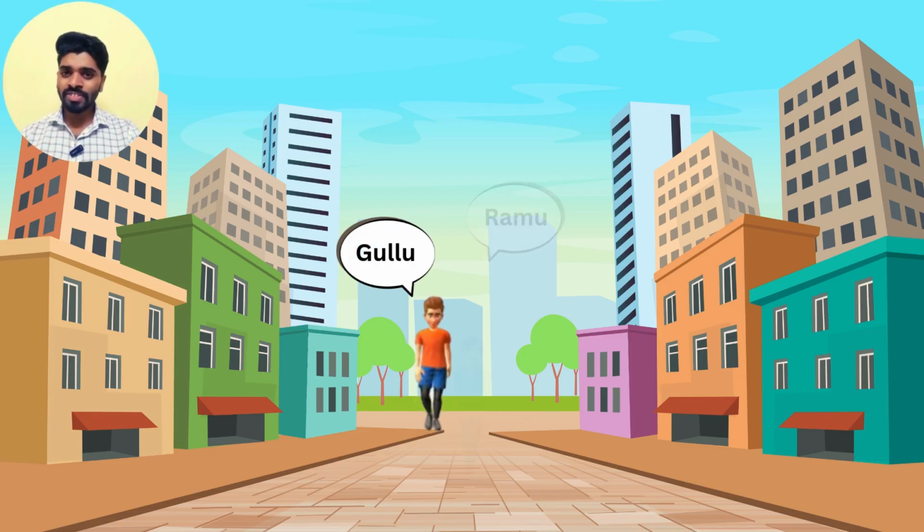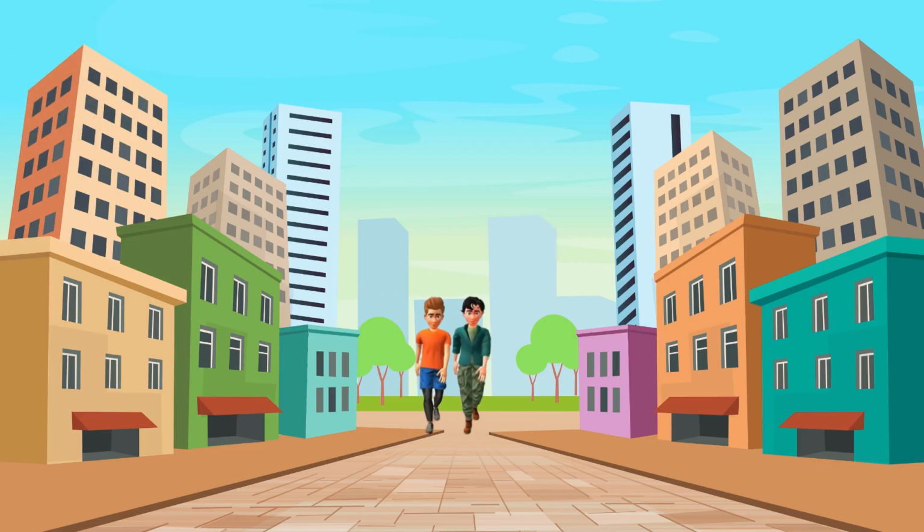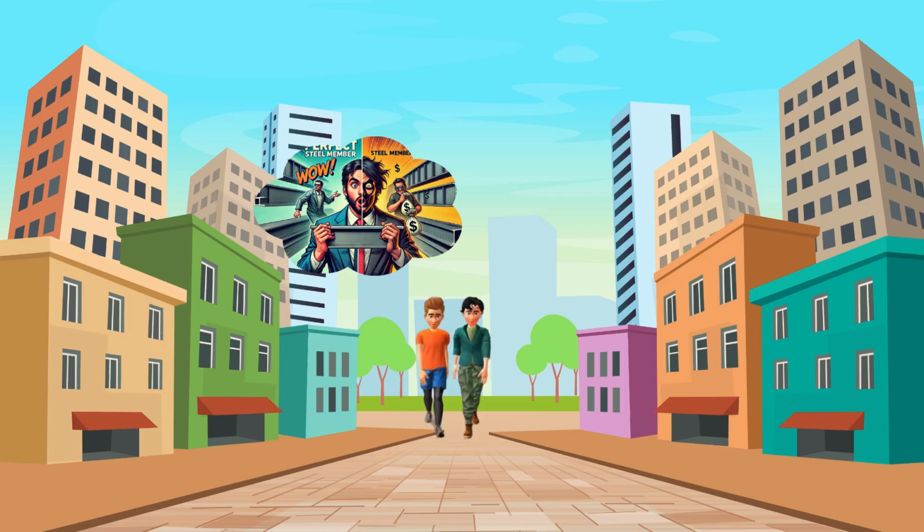One day, Gullu and his friend were walking on a street. They were both talking to each other. Then Gullu said, "Last week I designed a car shed and saved 30,000 of the client's money from the contractor by simply using the physical properties of steel section and actual member forces."